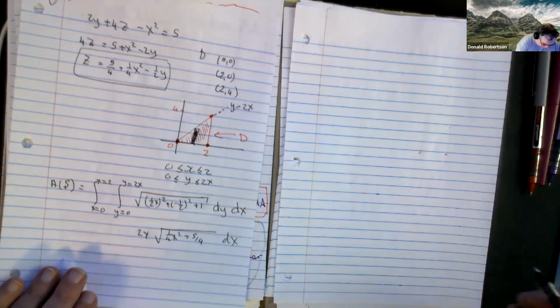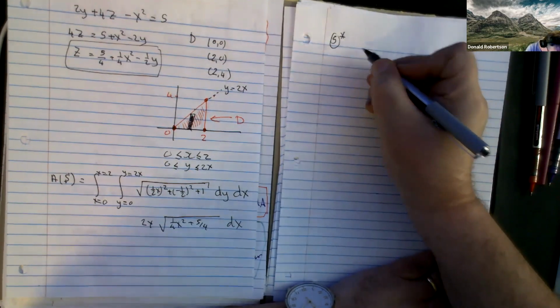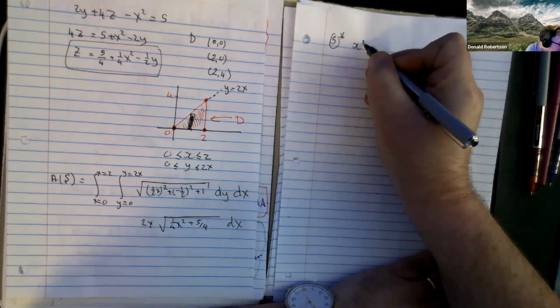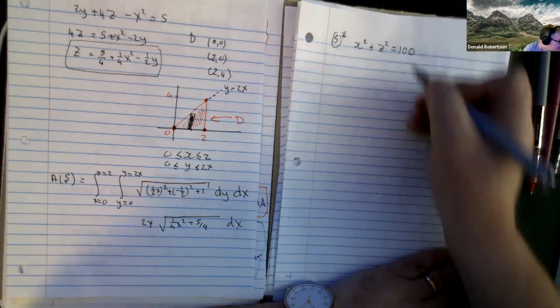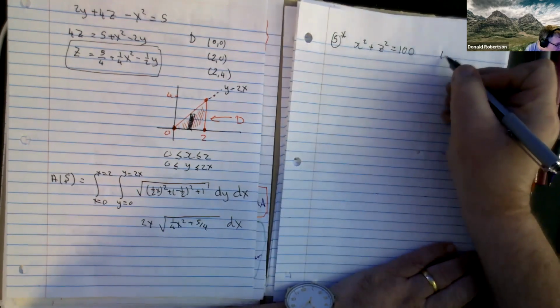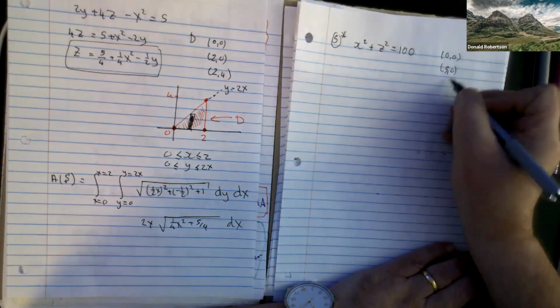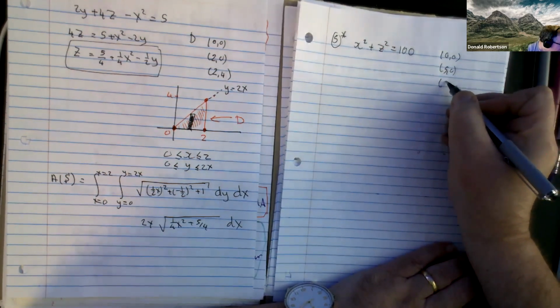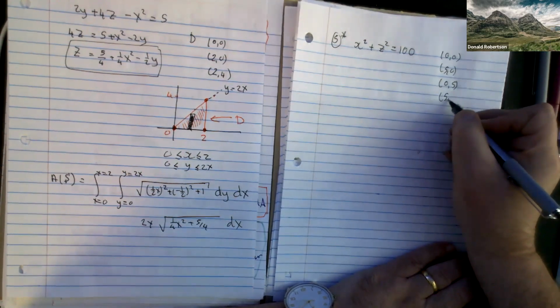Next one, I'm only going to set up, which is 5. And we have an x squared plus z squared equals 100. And we're told that it's a rectangle and the vertices are 0, 0, 5, 0, 0, 5, and finally 5, 5.